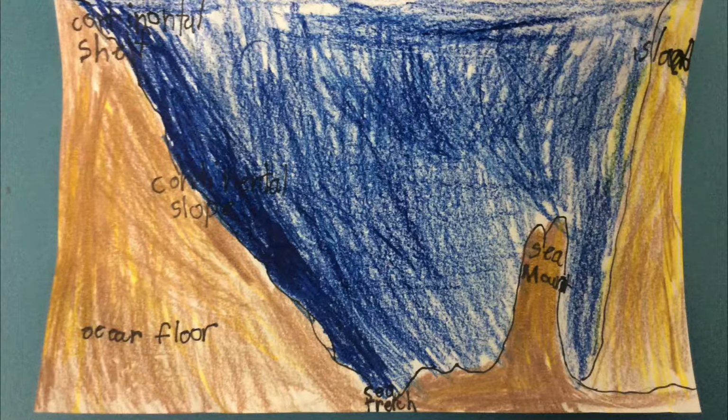The continental slope is when the continental shelf ends and the land goes straight down. The continental slope is really steep. It connects the continental shelf to the ocean floor.